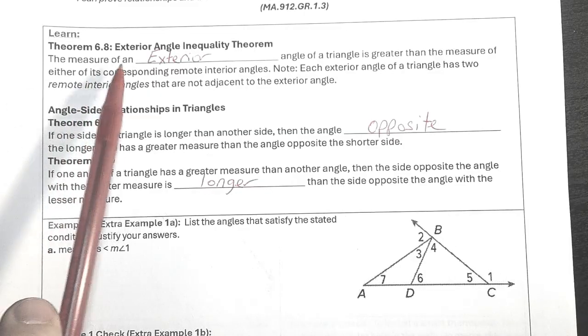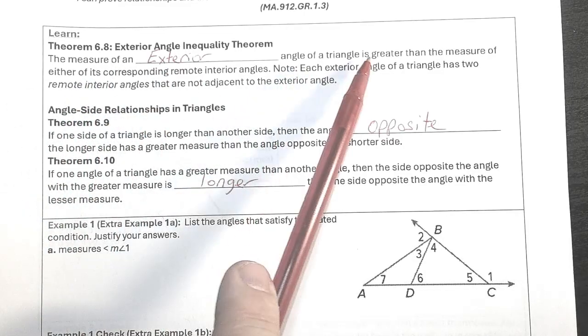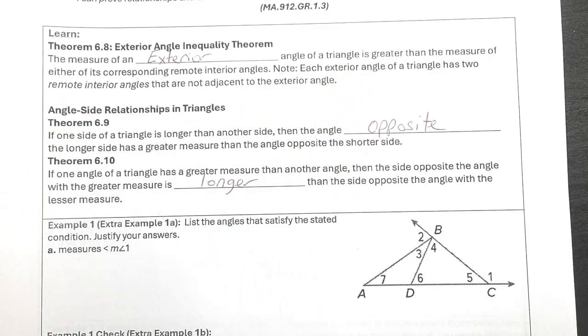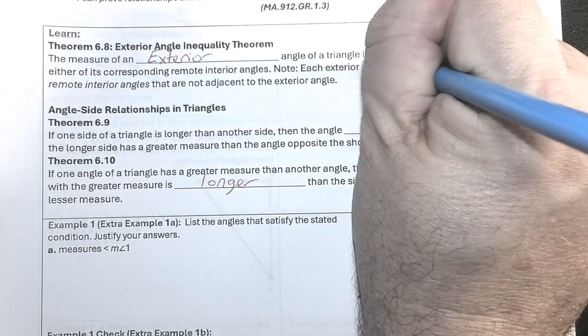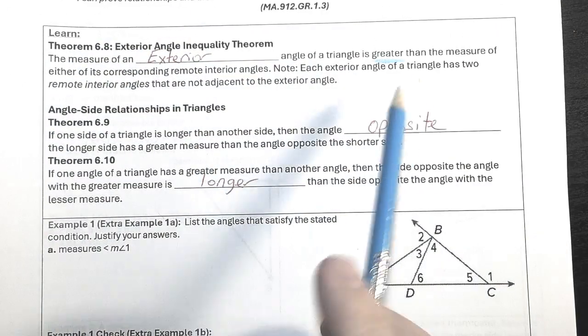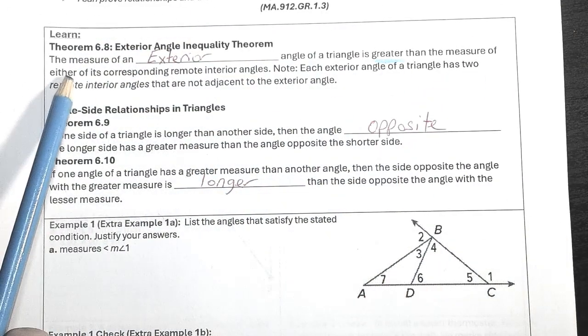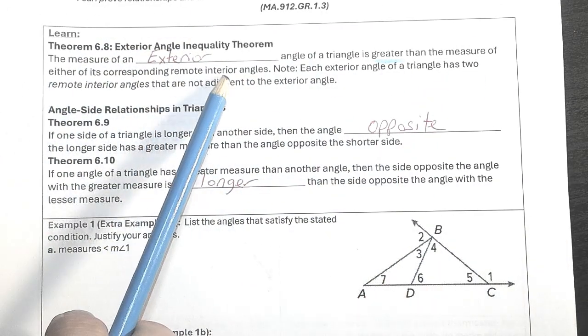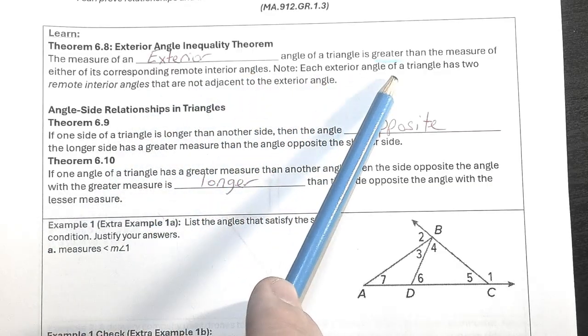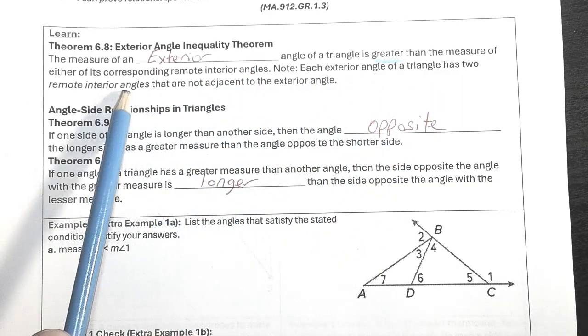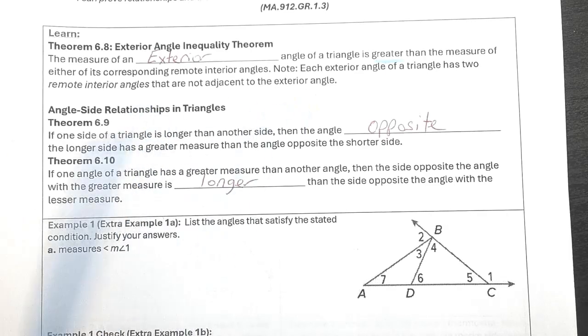The measure of an exterior angle of a triangle is greater, just underline that, than the measure of either of its corresponding remote interior angles. Note, each exterior angle of a triangle has two remote interior angles that are not adjacent to the exterior angle.